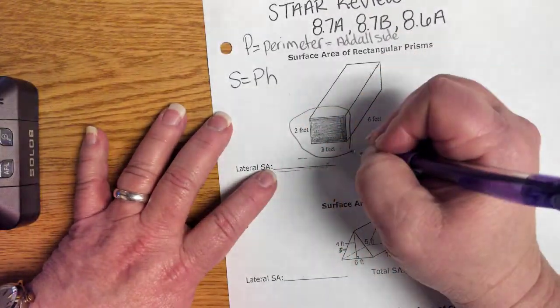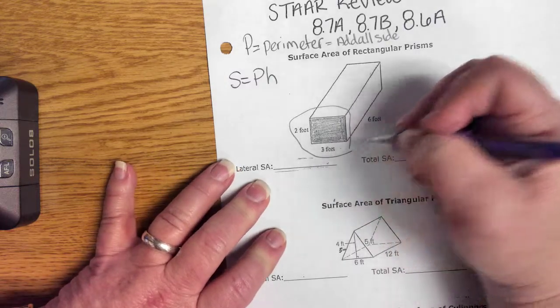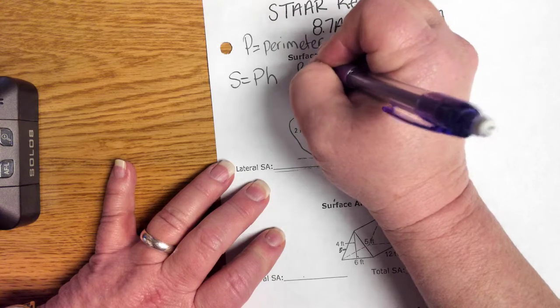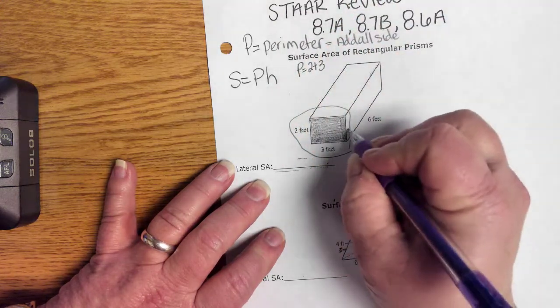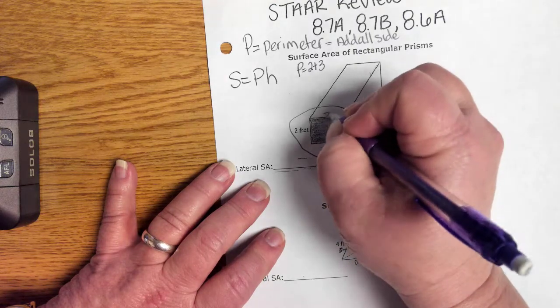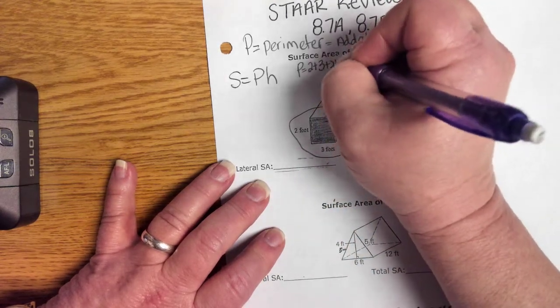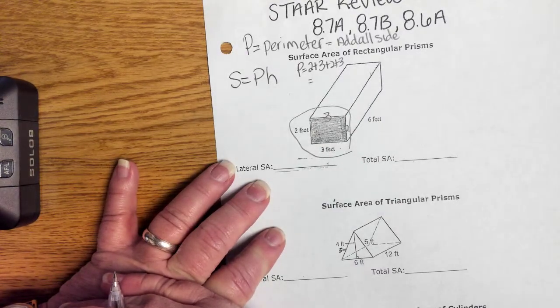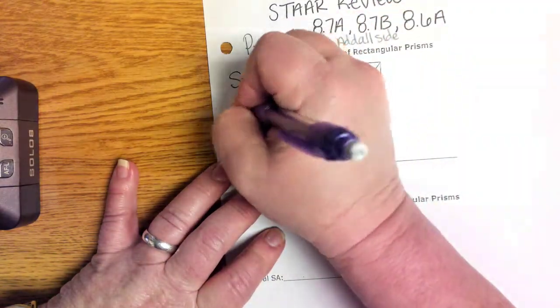So here's our base. So my perimeter, or my P, is going to be 2 plus 3. And what's this side? 2. And this side? All right, plus 2 plus 3. And what do I get when I add 2 plus 3 plus 2 plus 3? 10. All right, so I got a perimeter of 10.